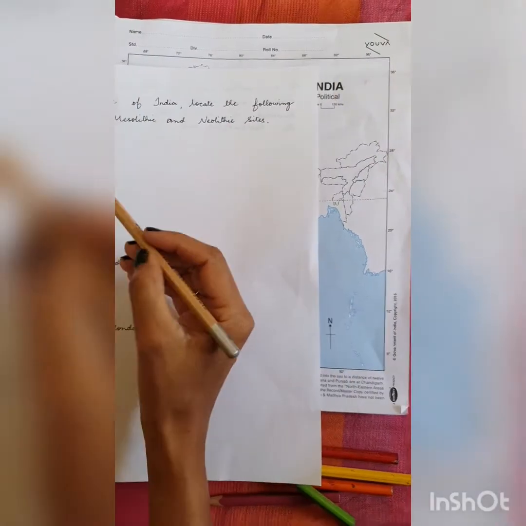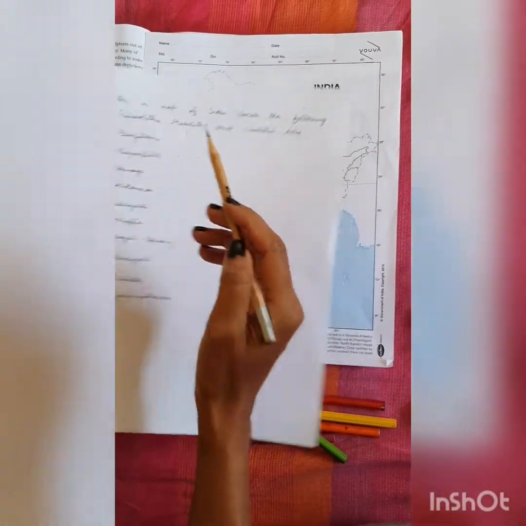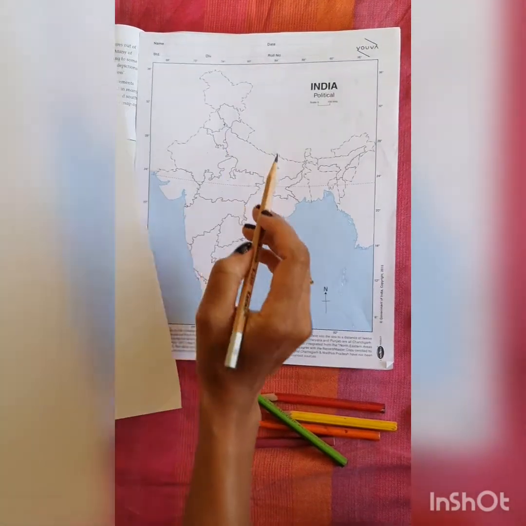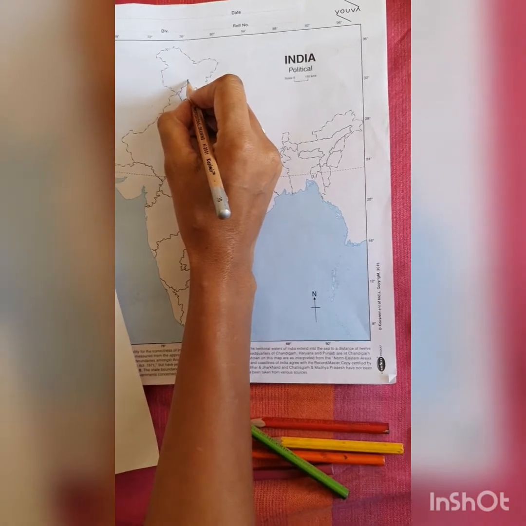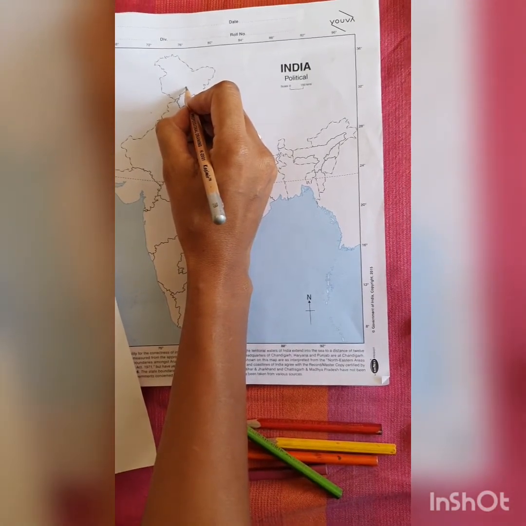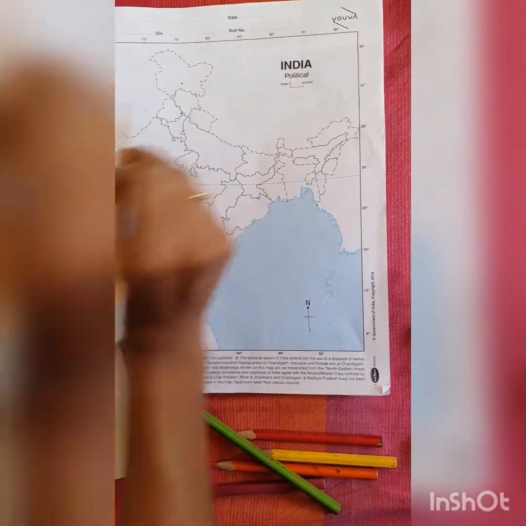So the first place that we'll mark is Burzom. This is in Srinagar. So it's over here. So when you're marking places, always mark with a dot. All right.